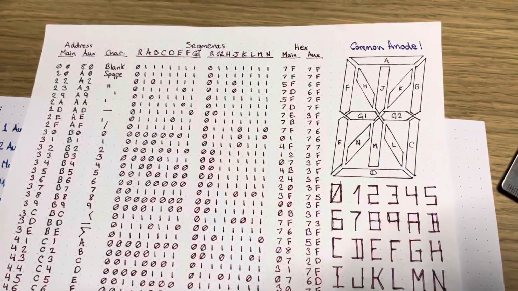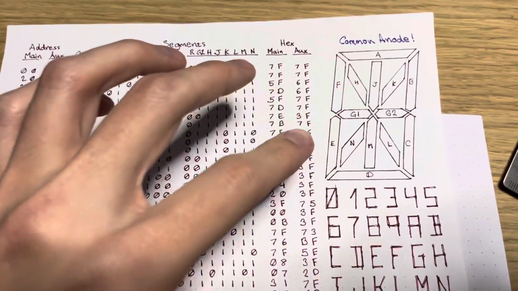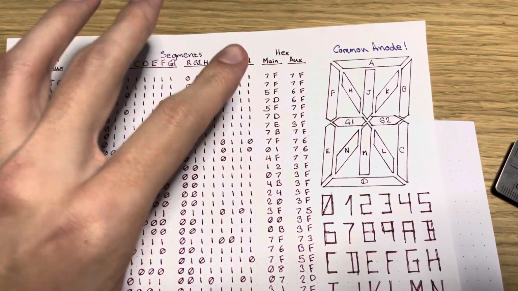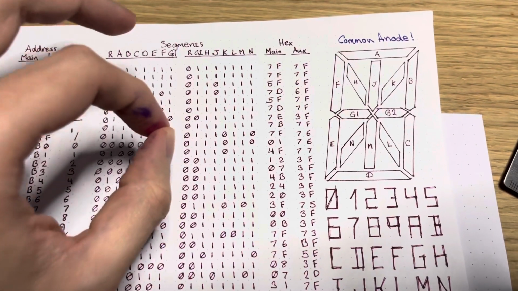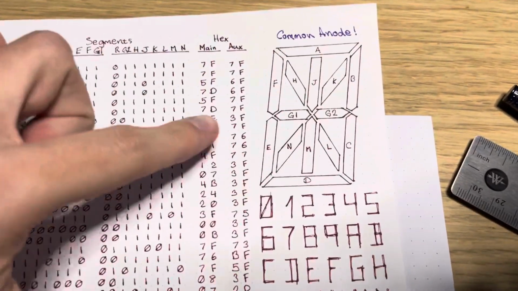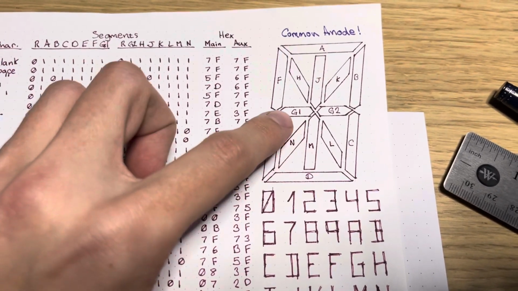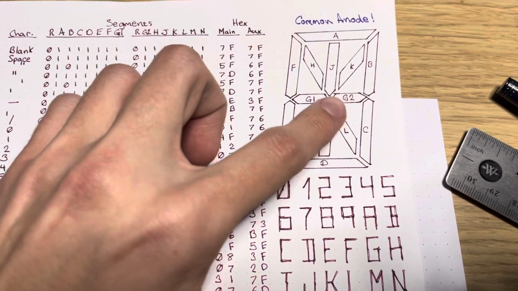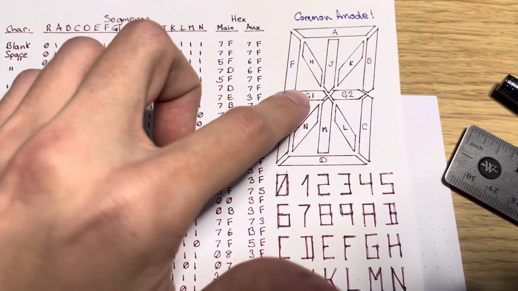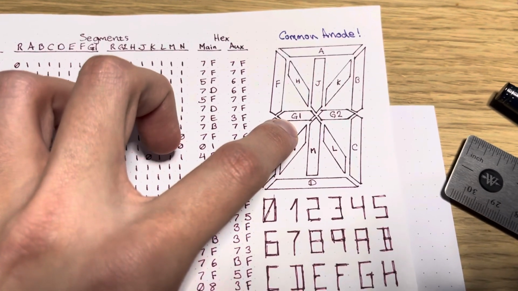So as far as the 14 segment display goes, I've got a common anode, and we've got 8 different anodes on it. The way this is broken up, you've kind of got your main 7 segment display segments, except that instead of having just one G bar that goes across, it's broken into G1 and G2.